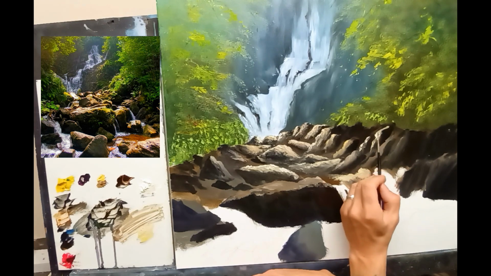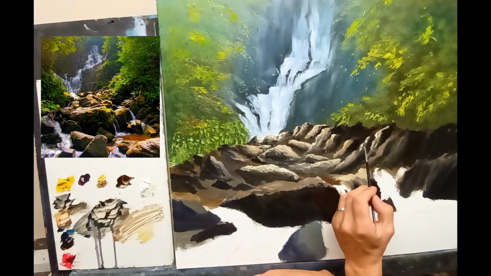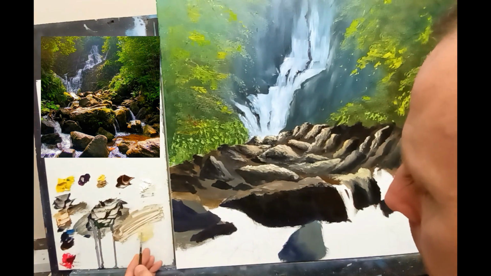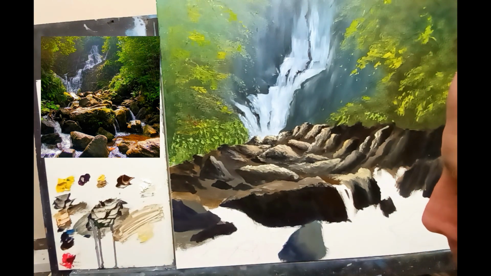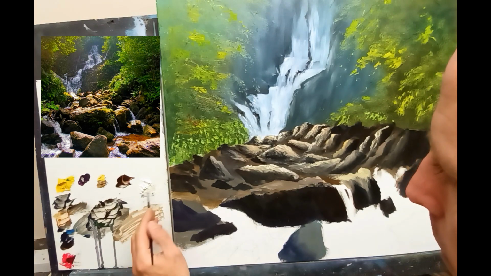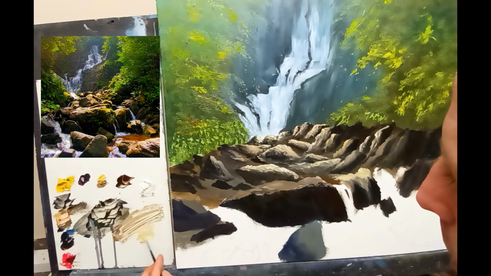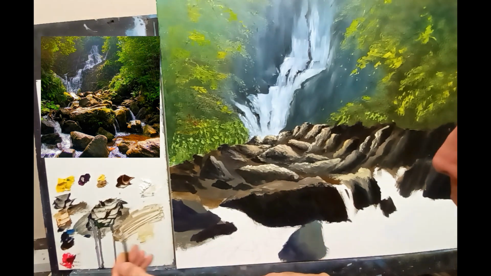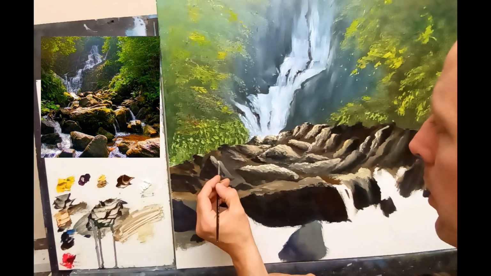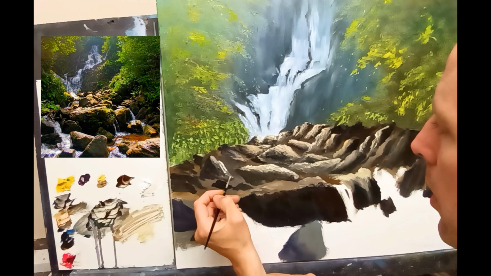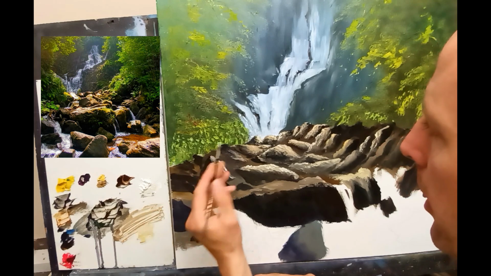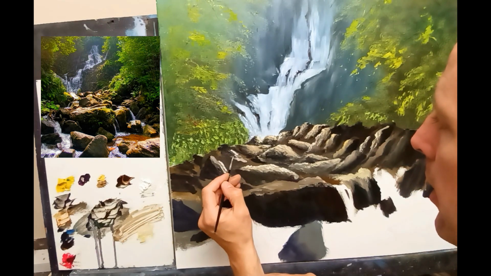So you see, just little dabs of colour, softening them down. So you can see these bright highlights are really helping, aren't they? They really catch the eye.